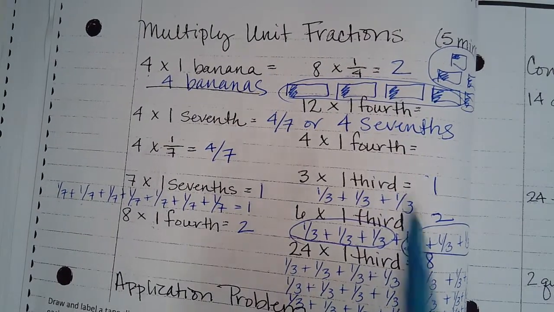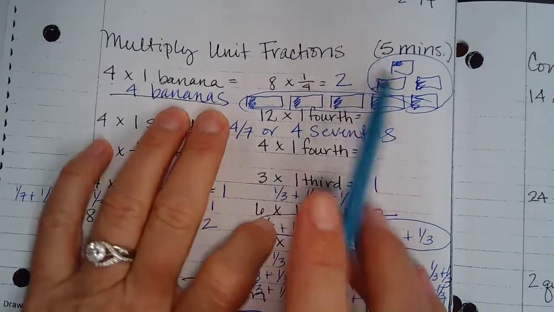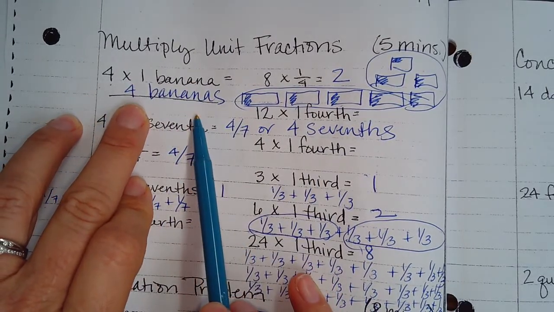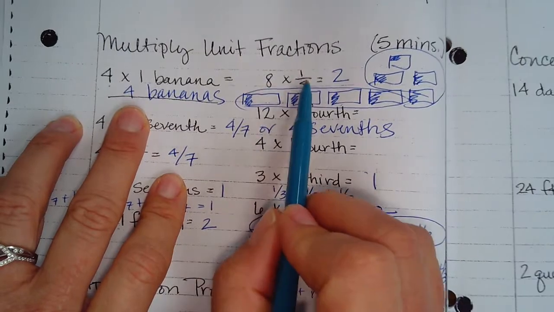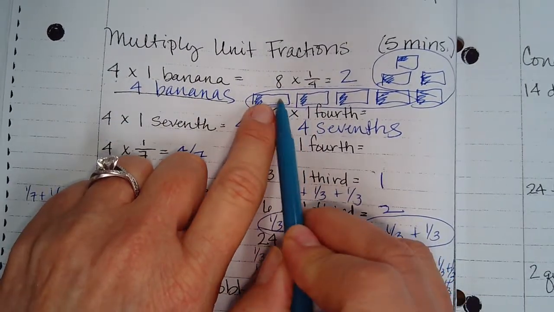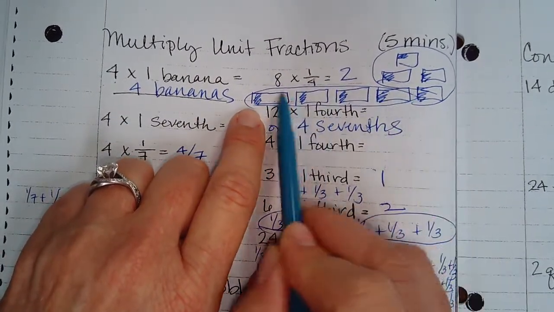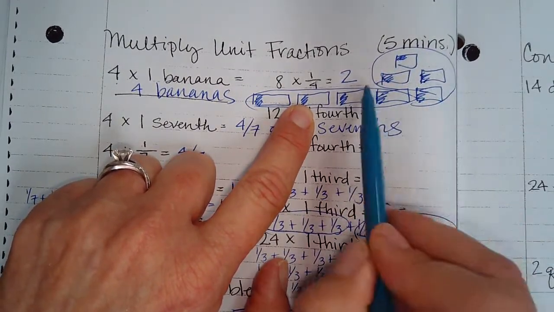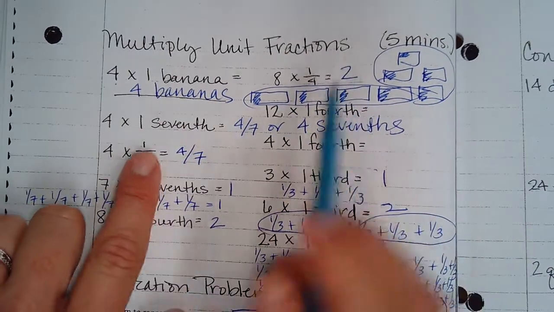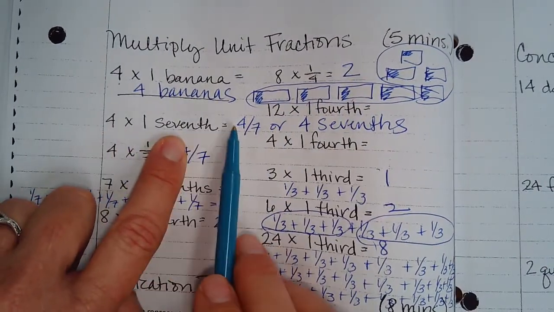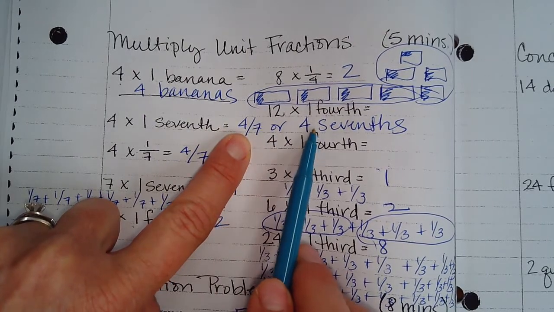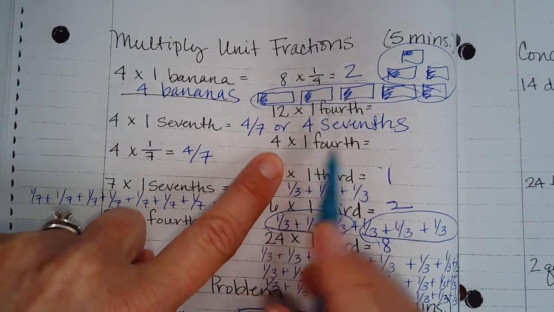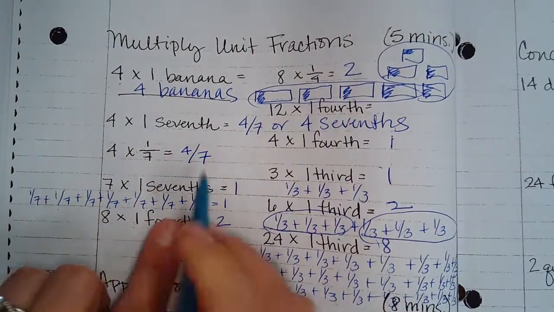All right, next, multiply by unit fractions. So we're kind of starting this whole process here. 4 times 1 banana equals 4 bananas. If I have 8 1/4, I have 1, 2, 3, 4 1/4 equals 1 whole. 1, 2, 3, 4 1/4, which is another whole, which is 2. Then I have 4 times 1/7 is 4 sevenths. 4 times 1/4 is 1.